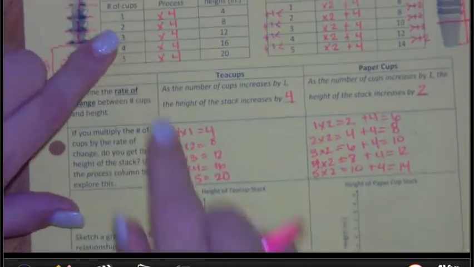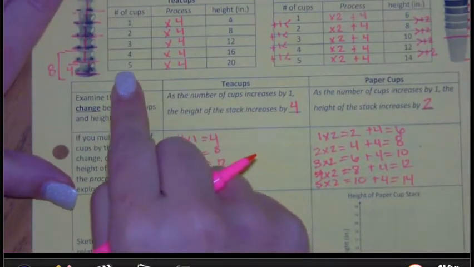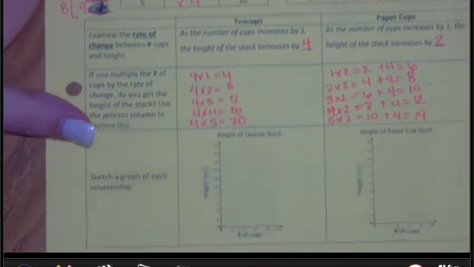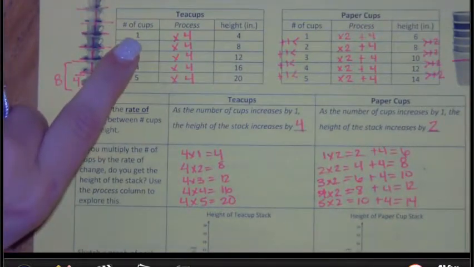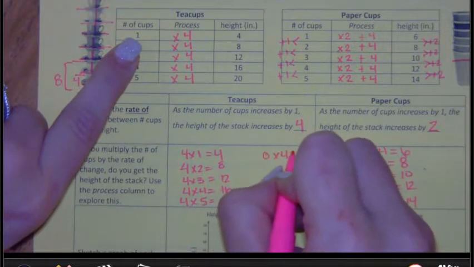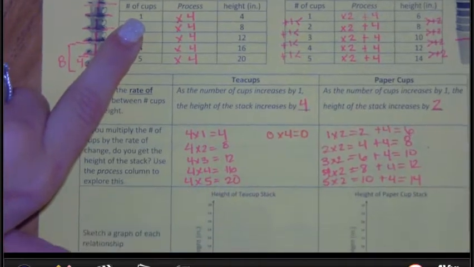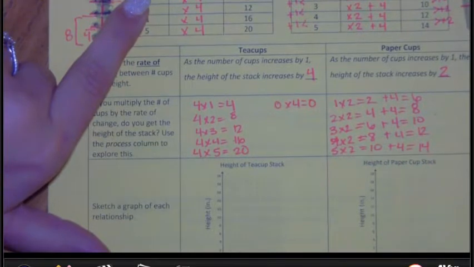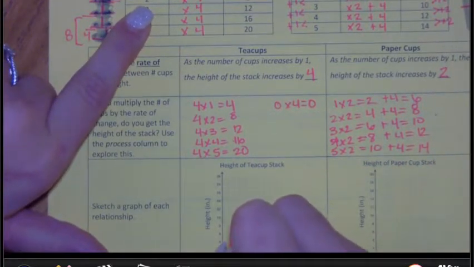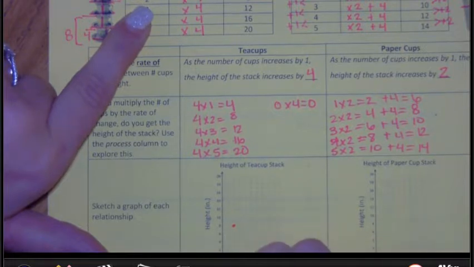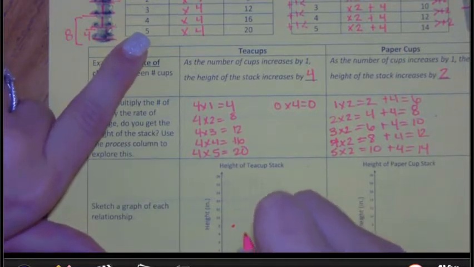Sketching my graph. The number of cups is our x. The height is our y. So if I had 0 cups, 0 times 4 is equal to 0. Sorry, I'm going to start at 0. At 2 cups, I'm at a height of 8 inches. 4 cups, I'm at a height of 16.